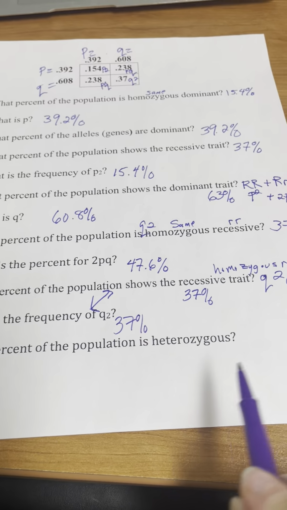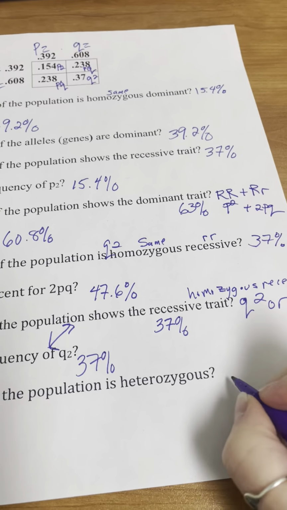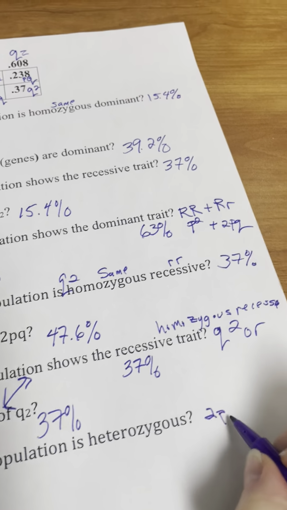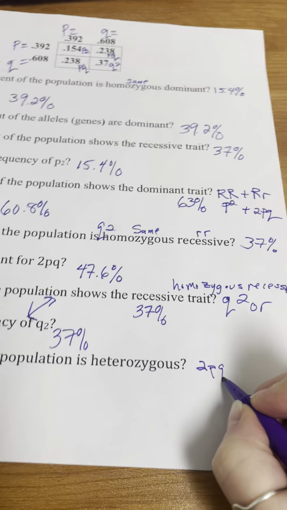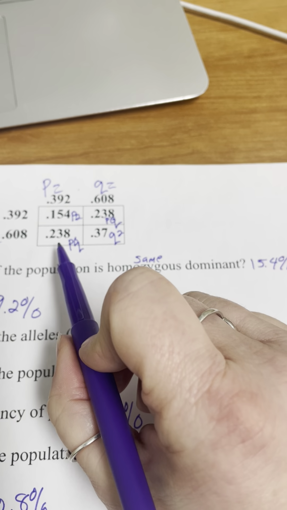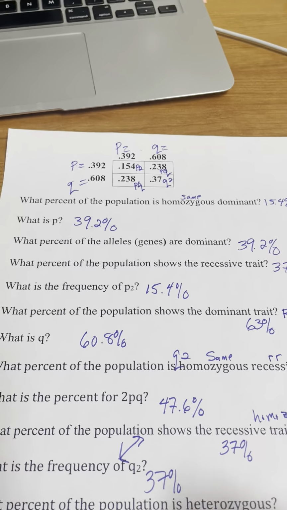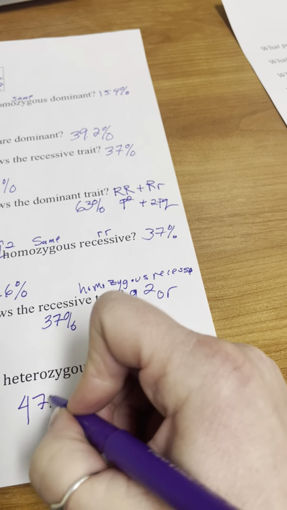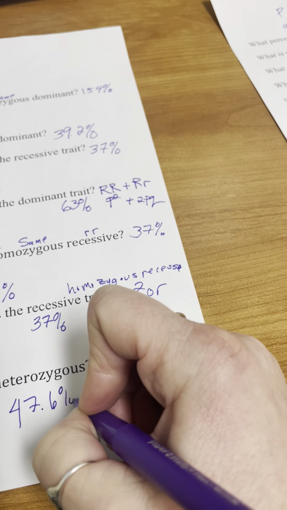What percent of the population is heterozygous? That is going to be adding up our two PQs. When we add up 0.238 and 0.238, what we get is 47.6%.